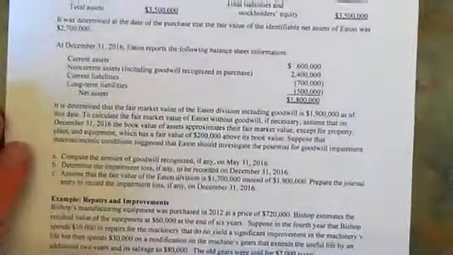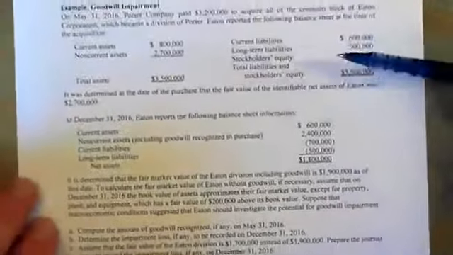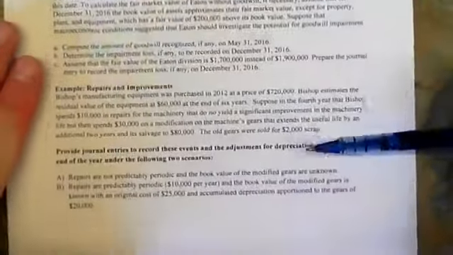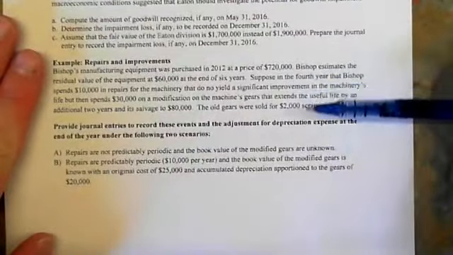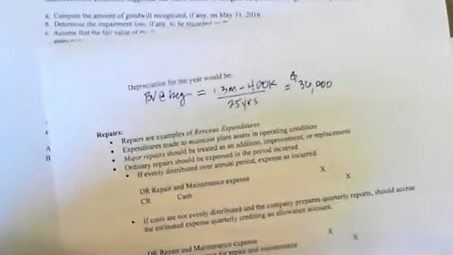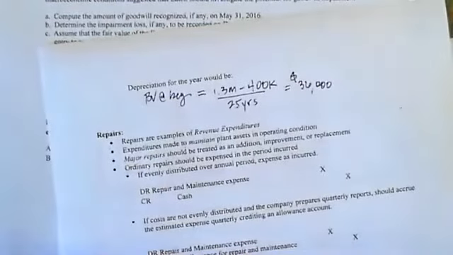Okay. I would also like you guys to work this problem, this example of goodwill impairment. I have the answer key posted, and this problem with repairs and improvements. And then we will work the other goodwill impairment question in class, the other ones on your notes. All right.